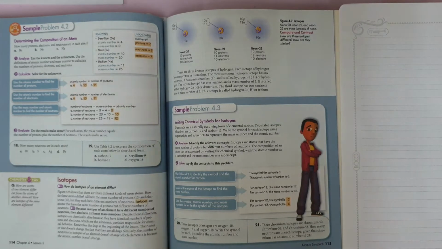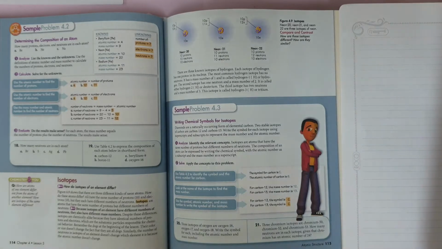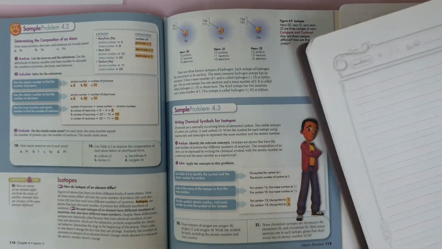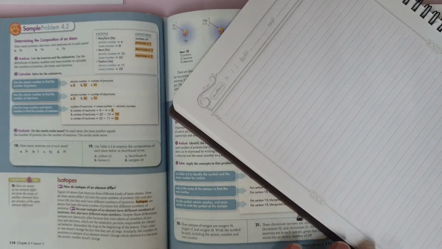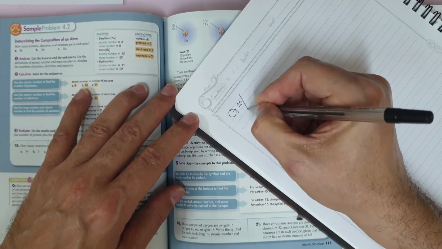Good, in this video I'm going to discuss and answer different questions from chapter 4, section 3. I will start with question number 20, page 115. So please open your textbook on page 115 and try to read question number 20. Now, I will try to solve it here. Question number 20, page 115.